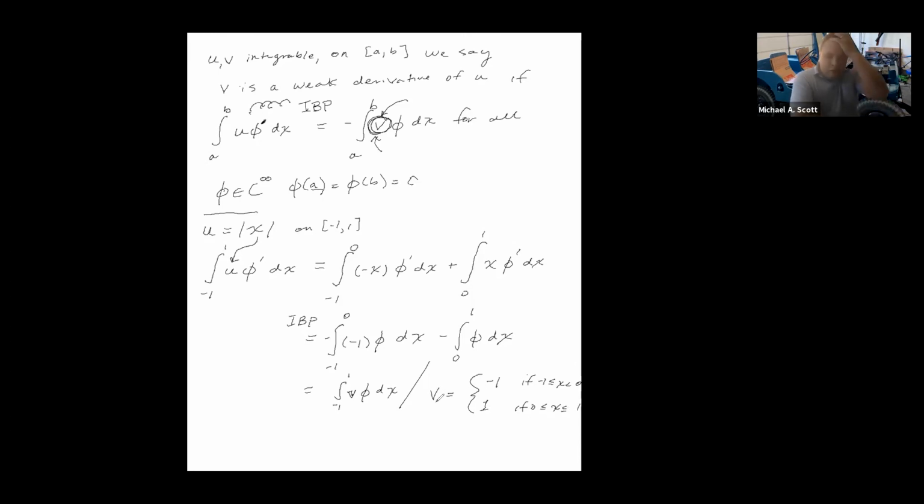Okay, so this function v clearly is not a C1 function, right? I mean, u is clearly not a C1 function, so it doesn't have a classical first derivative, but it does have a weak derivative, and the weak derivative is just the classic step function, right? So it's -1 plus 1. And so this function v here, because it does have a weak derivative, therefore its derivative is in L2, and so it's in H1. So this guy is in H1.